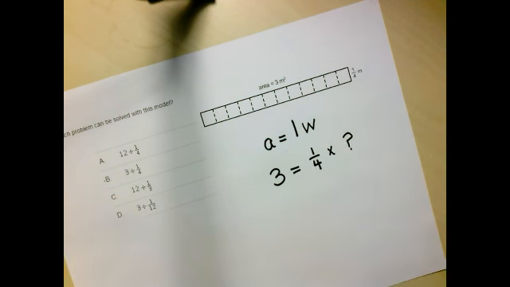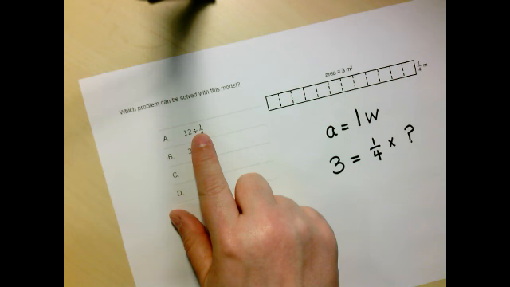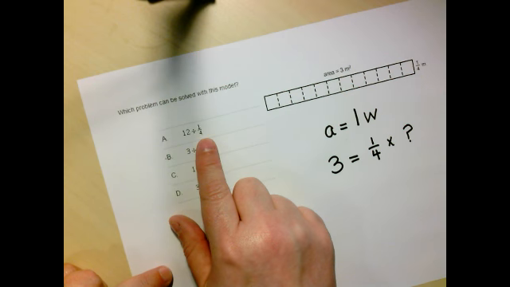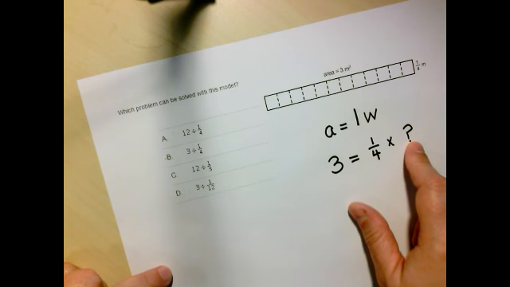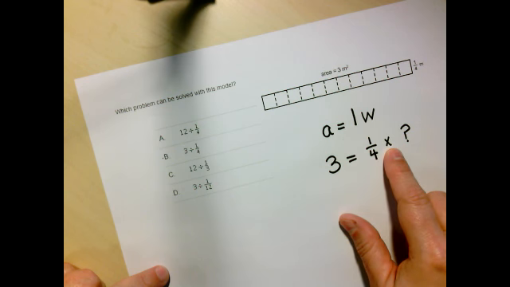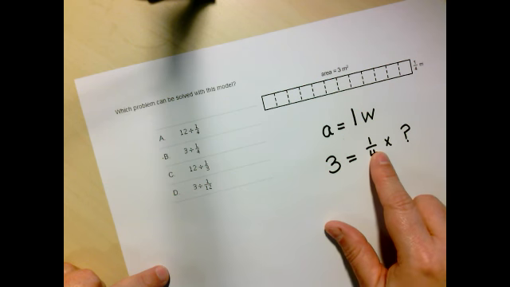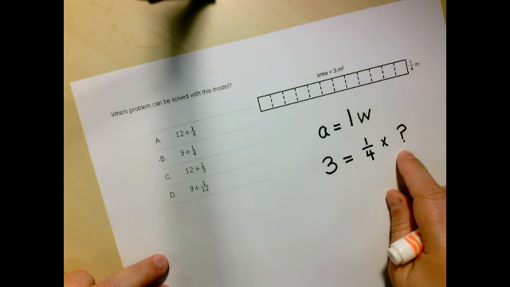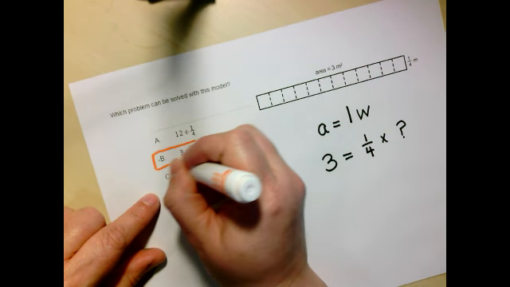This is kind of like algebra. So I'm going to look over here at my answer choices, and I see that I have 12 divided by 1/4. Okay, well, I've got to figure out what this question mark is here. So how would I do that? Well, do you remember that division is the opposite of multiplication? So I could say 3 divided by 1/4 equals, and then whatever my quotient would be. So yes, B would be the correct answer here.